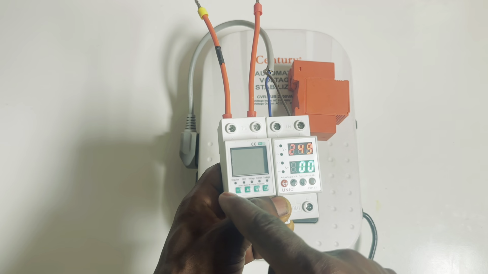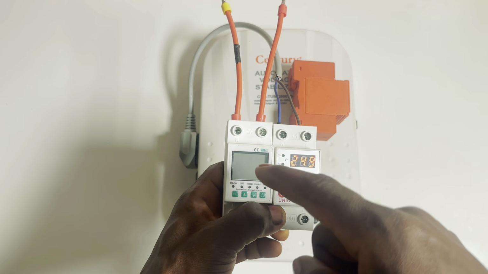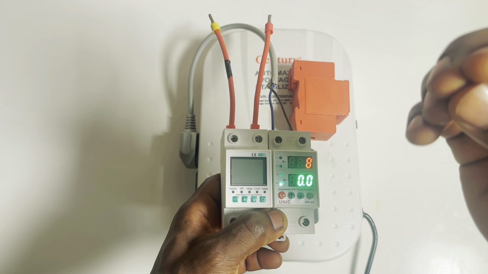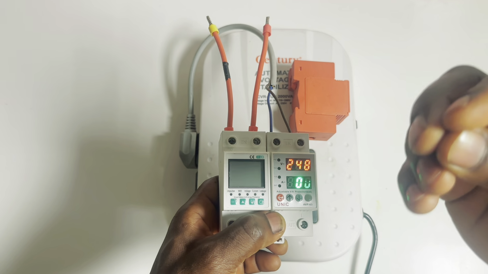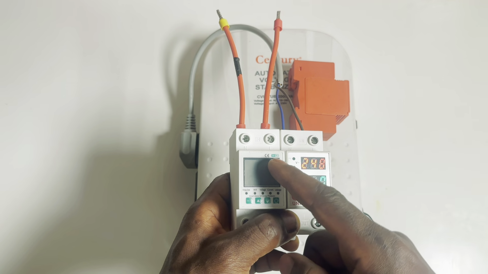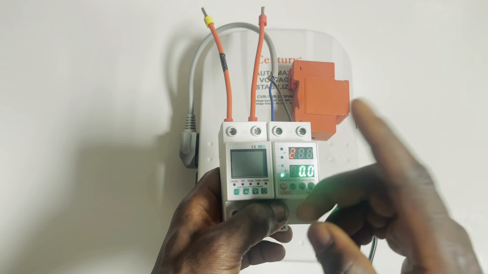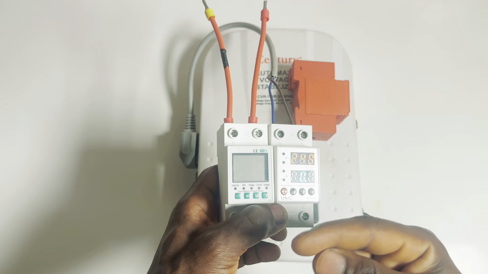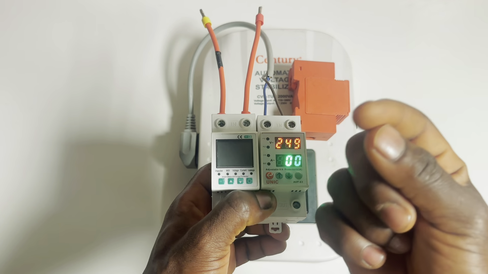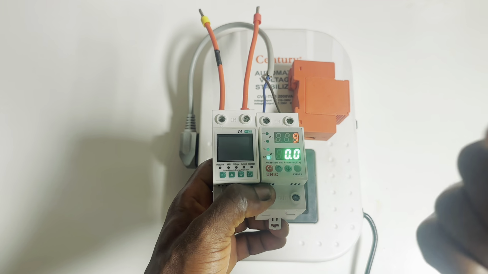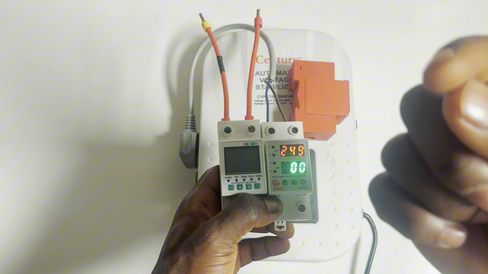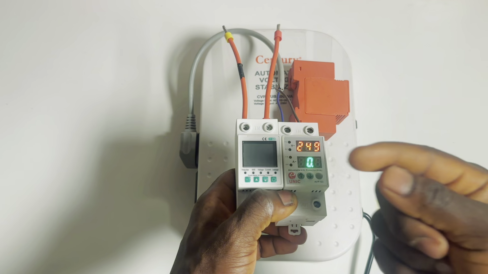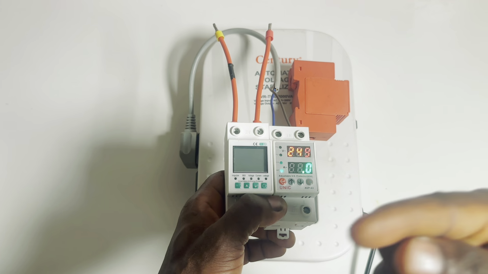Another function that this one has is that you can tell it that when a particular amount of energy has been consumed through you, it should go off. That particular feature you can use for selling energy. For instance, you have neighbors that have not been able to get a solar system, and you have your own solar system that you'll be using, with excess energy on it.